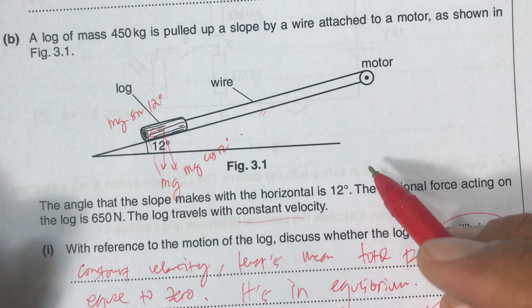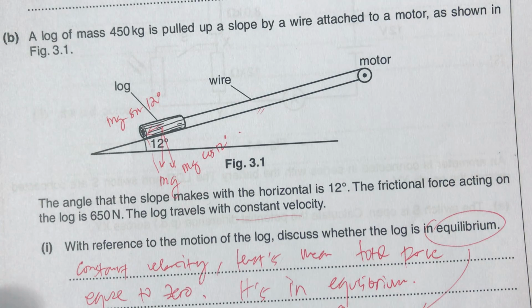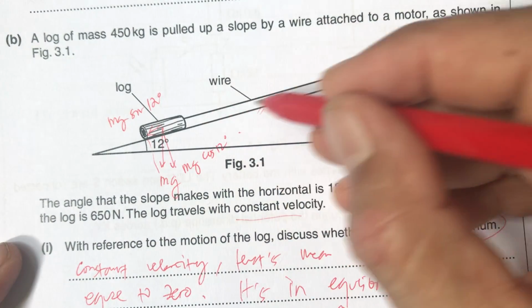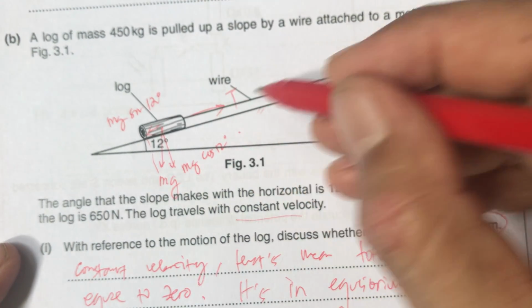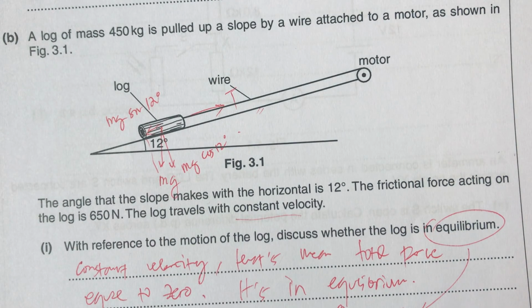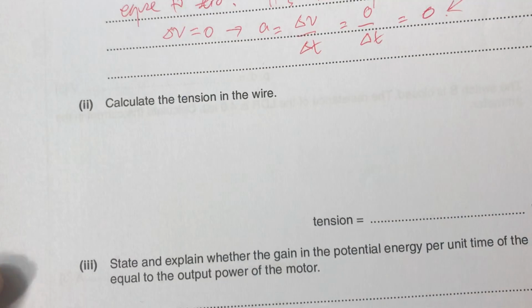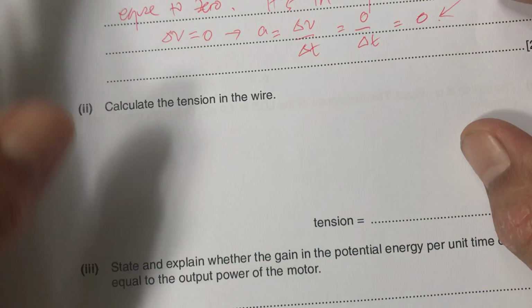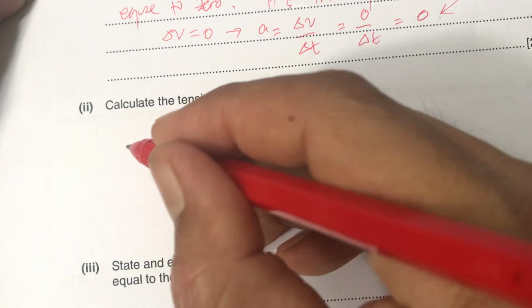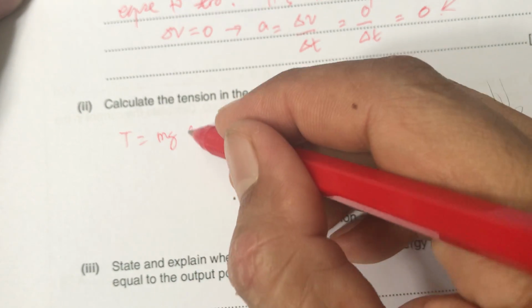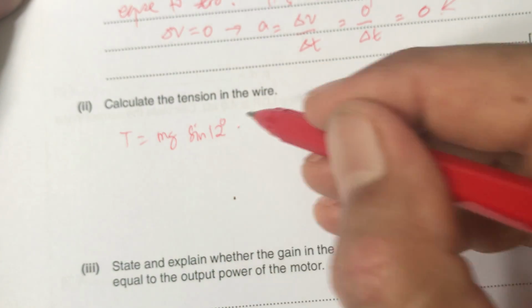When the motion is at constant velocity, the total tension in this wire equals mg sine 12 degrees. So we can say T equals mg sine 12 degrees.